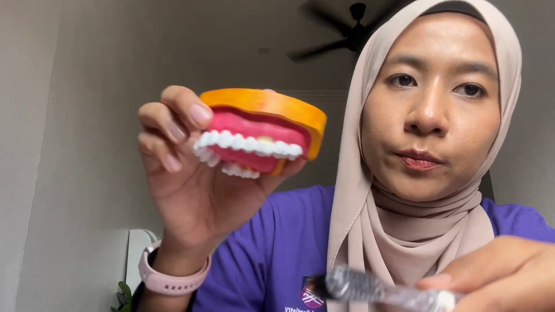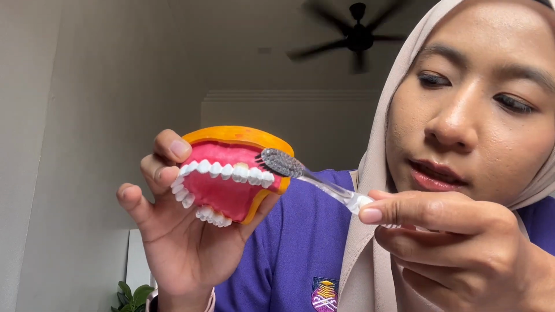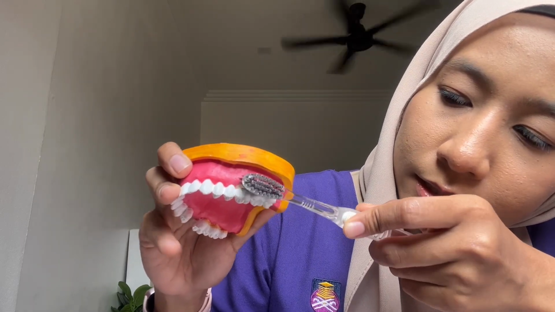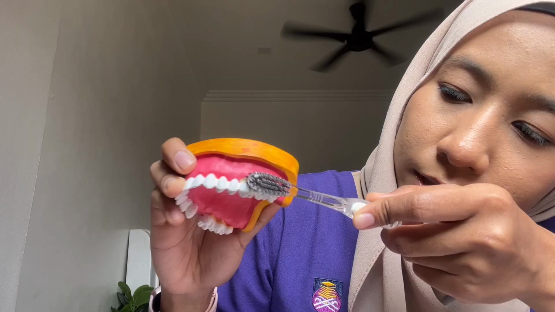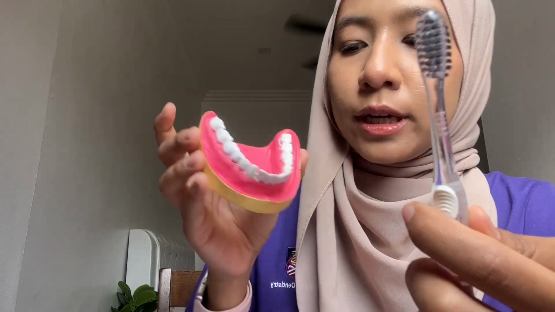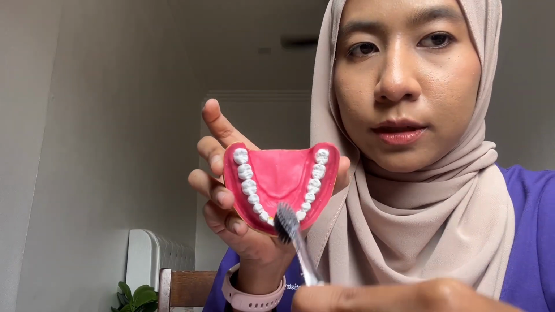Same goes for the upper teeth. Just angle it, make sure the bristles touch both the teeth and also the gum. Then angle, circular movement and swipe. As for the front teeth, you place your toothbrush vertically and then just swipe it like this.